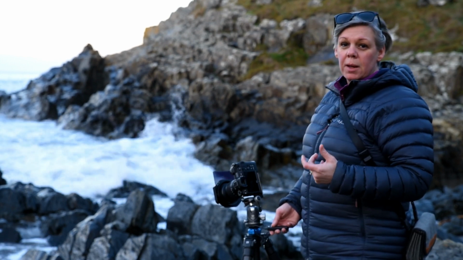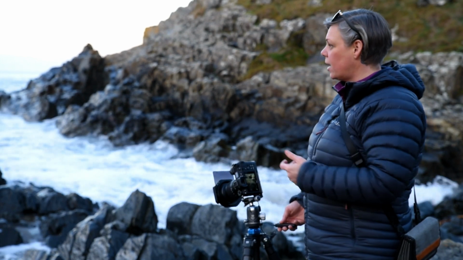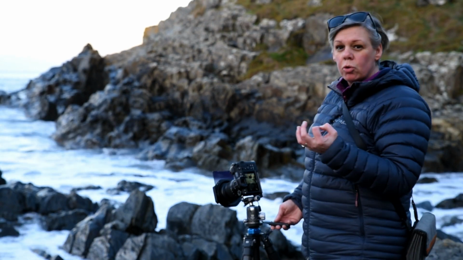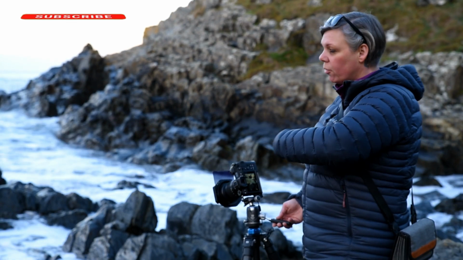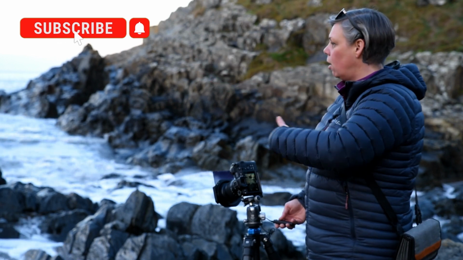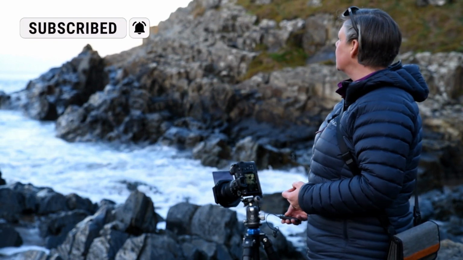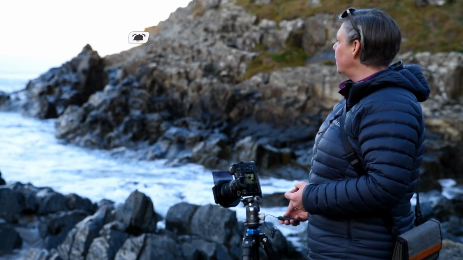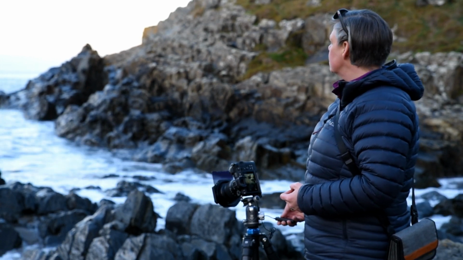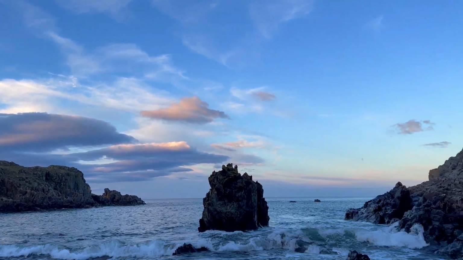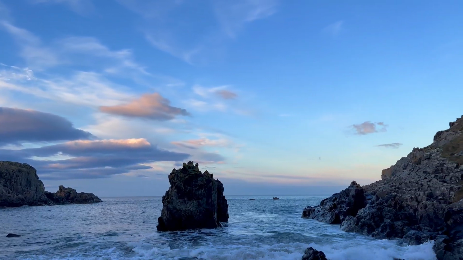So that's why it's really good for this type of photography with the waves, because it's just open long enough to record that movement as it's coming in or going out. Those clouds are looking quite nice, but it's a little bit unbalanced because we've got clouds to the left, but we've got hardly anything to the right.